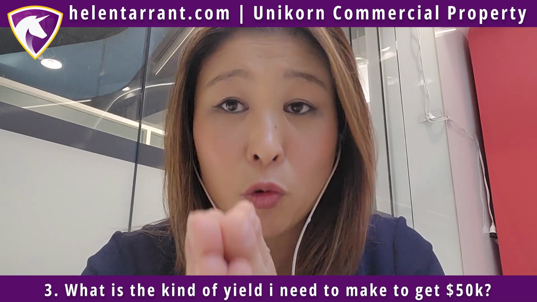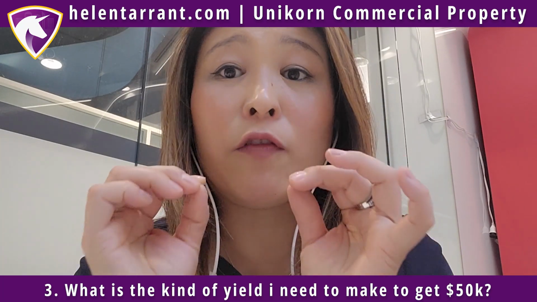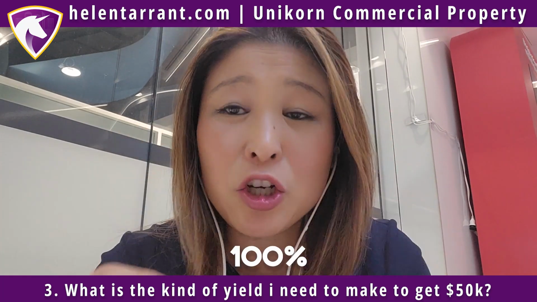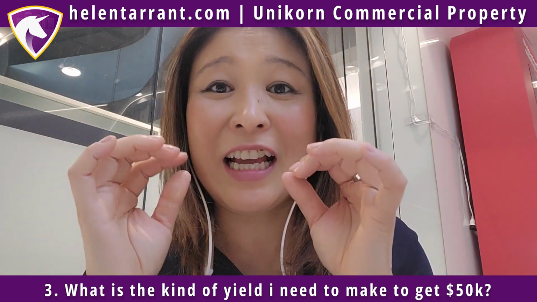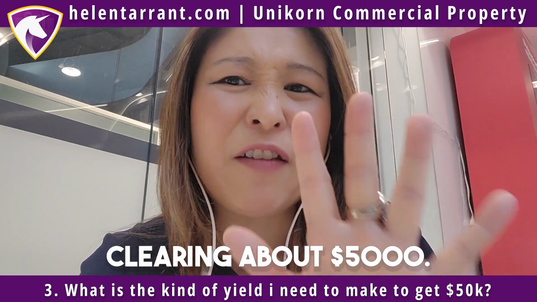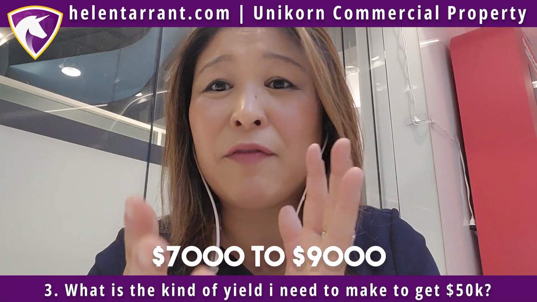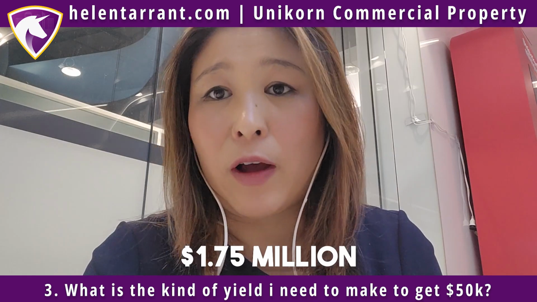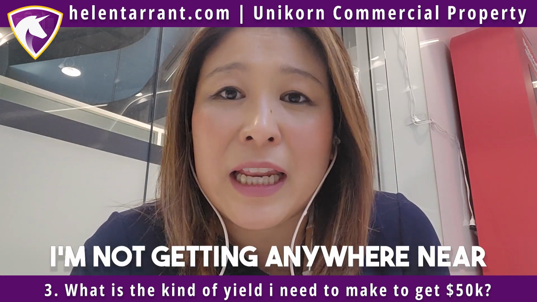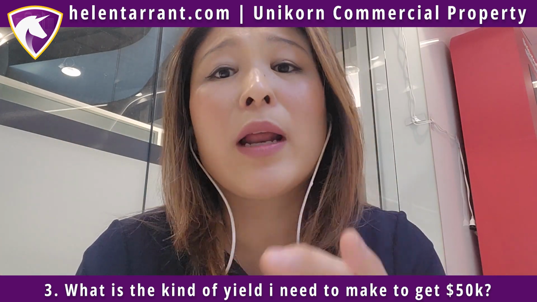So 7% is still what I'm working on, but right now, if you're looking at 7% yield and you're 100% or 105% leveraged, you're only going to be clearing about $5,000 positive cash flow on every million. So you're probably clearing between 7 to 9 grand on 1.75 million. So for you that goes, but I'm not getting anywhere near my 50,000. But wait, let's see what happens in 5 years.